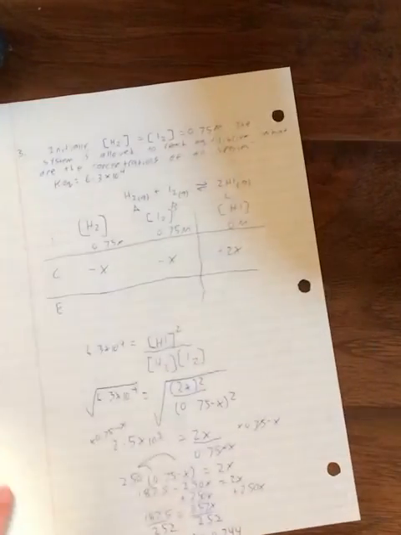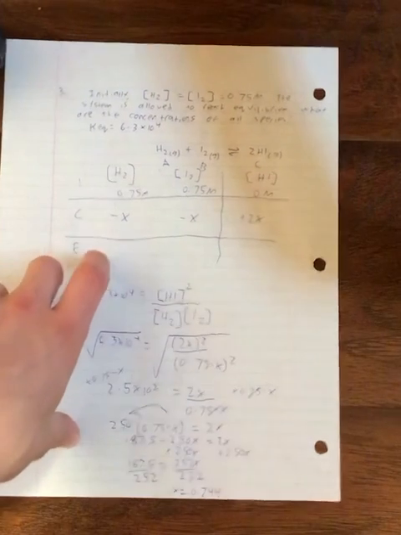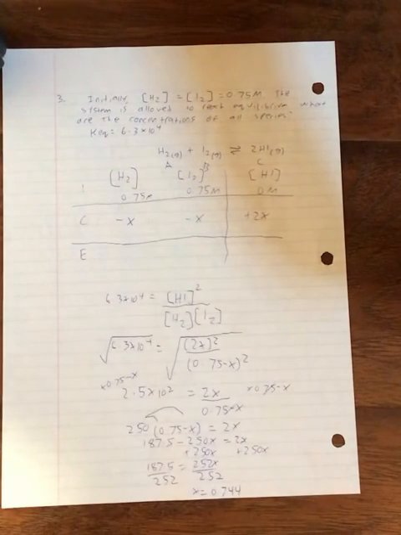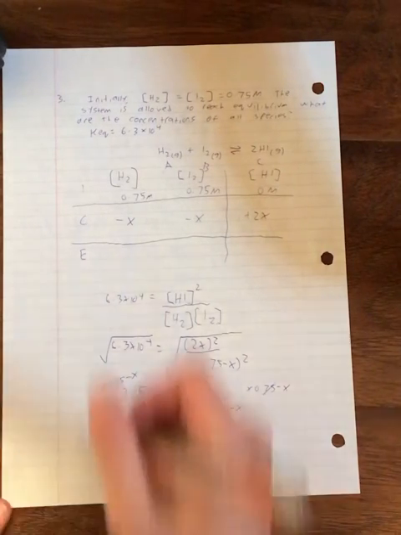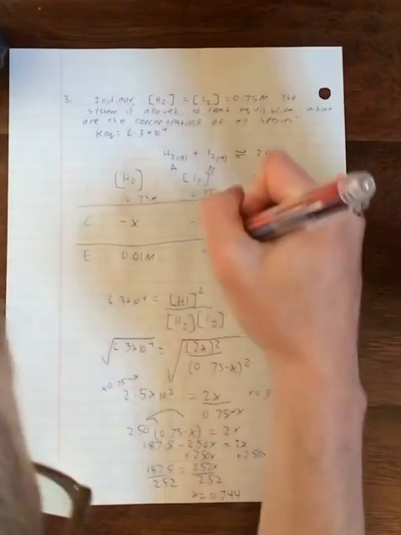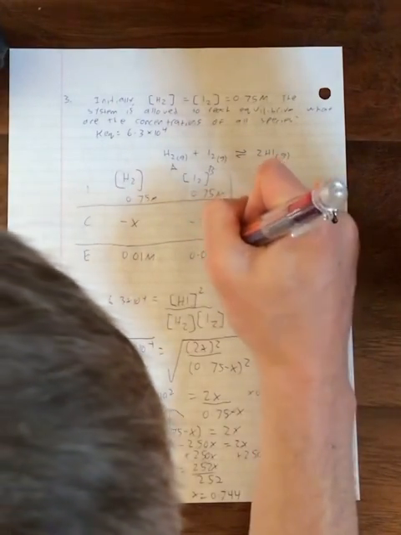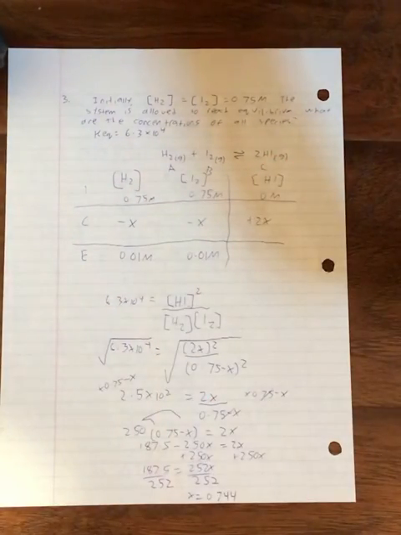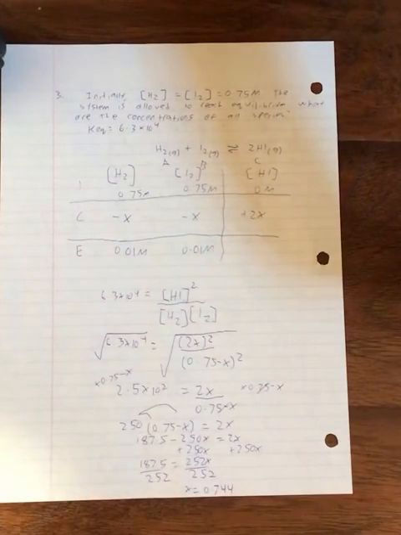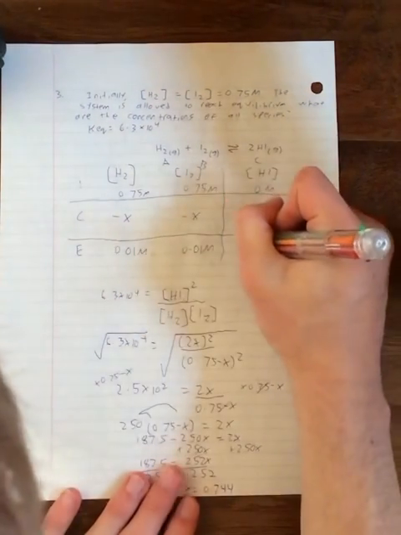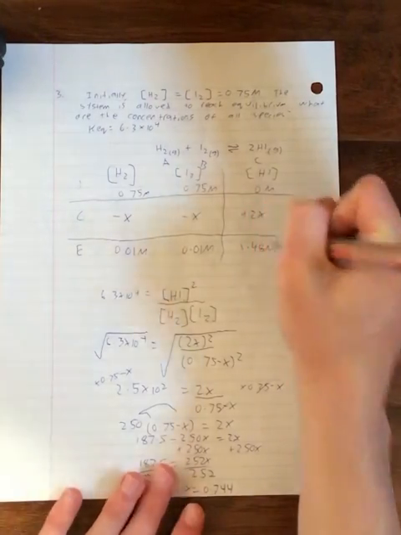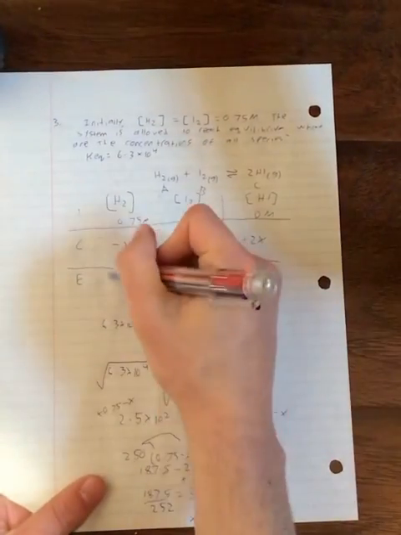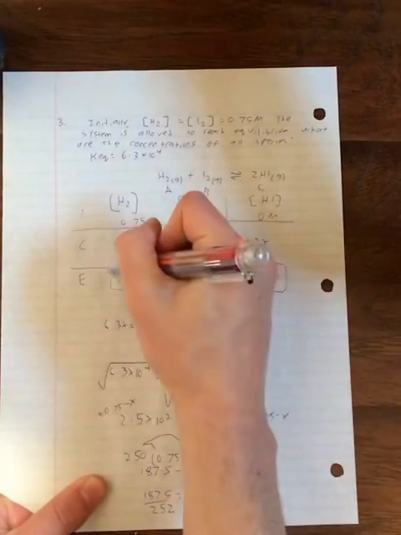And now we look back at the ICE table. We have this concentration minus x. So we take 0.75 minus 0.744, which should equal 0.01 M. These are both the same, so that's also 0.01 M. This is a bit of a rounded value, but yeah. And then 0 M plus 2x would equal 1.48 M, because you take x and multiply it by 2. And there are the concentrations of each of the species at equilibrium.